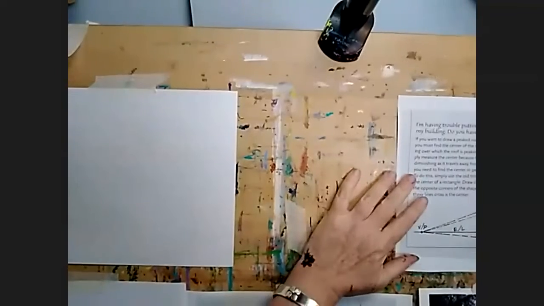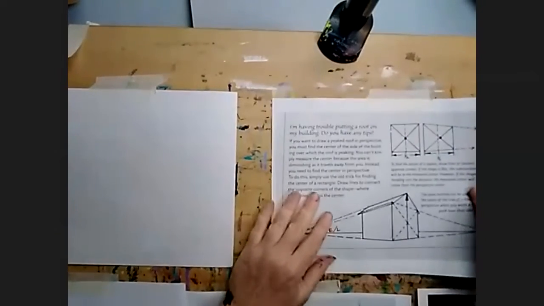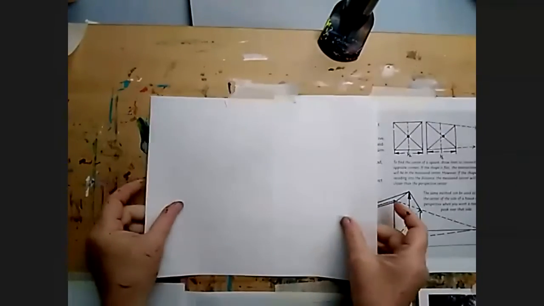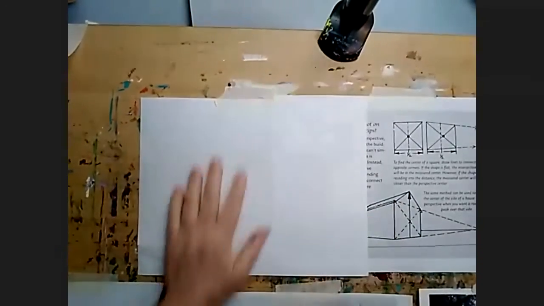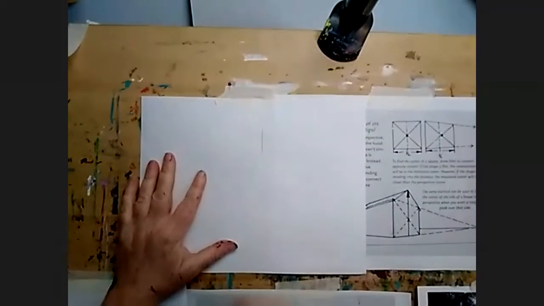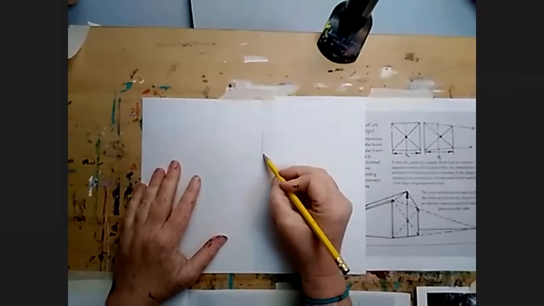So if you guys remember, go ahead and get yourself a sheet of paper. If you remember, a house is really like a cube turned on its side. I'm just seeing if you can see that.